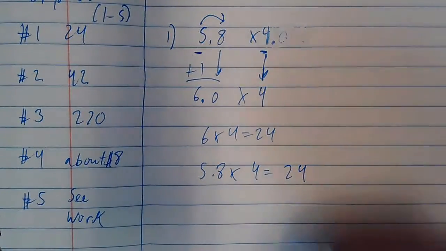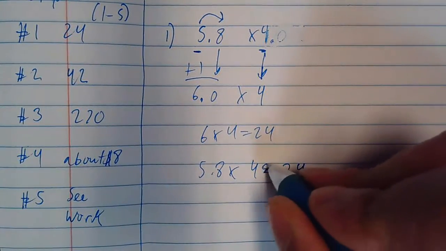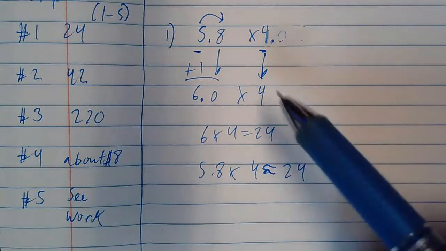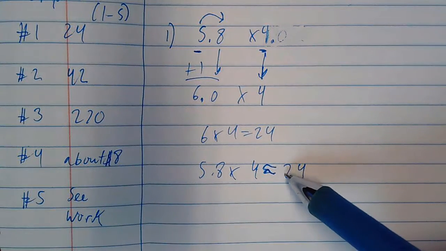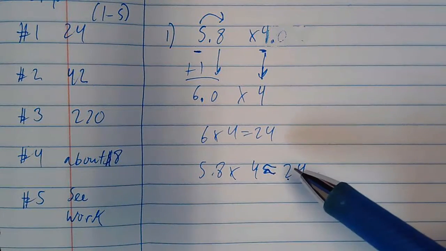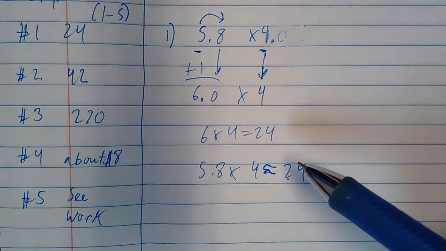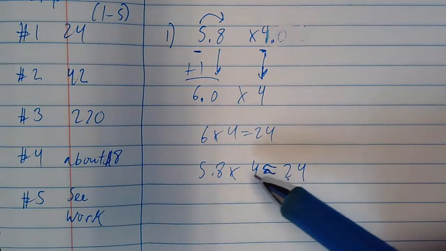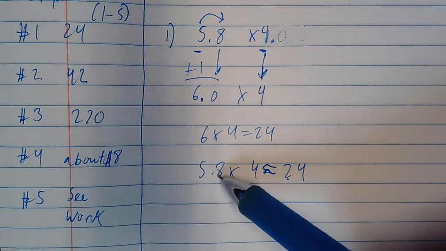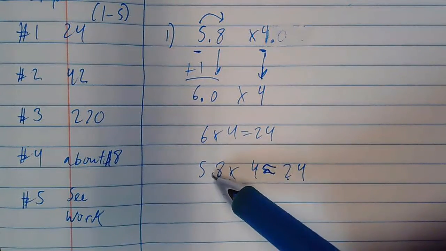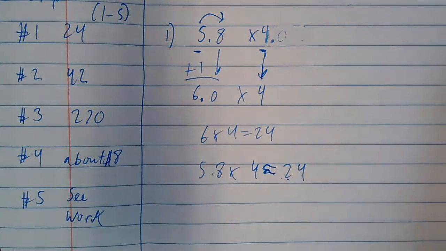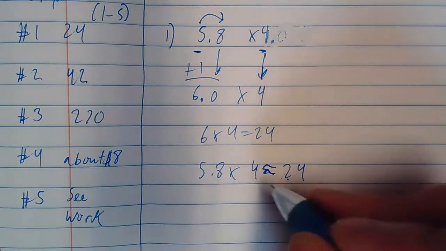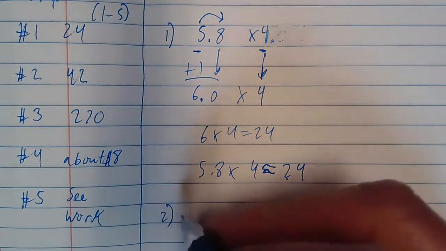Okay? Pretty straightforward. Oh, you know what? Let me change that. This is about, not equal. It's about. And actually, let's think about this. 5.8 times 4. Will the answer be less than 24 or more than 24? Take a moment, think about that. Well, it's going to be less because we don't actually have 6. When we change this to 6, we actually have less than 6, so you're going to have less than 24. So when you look at your answer and you're done, check back. Does the answer make sense? Is it reasonable?